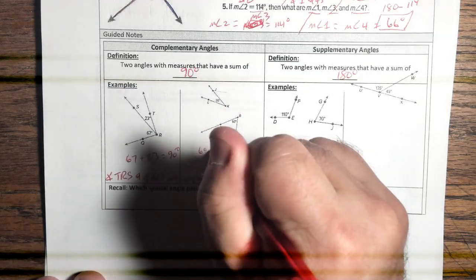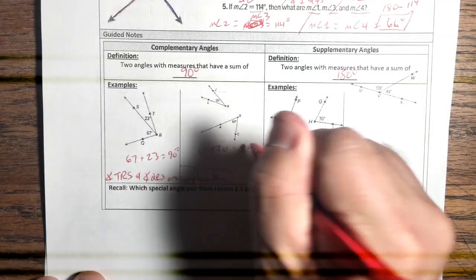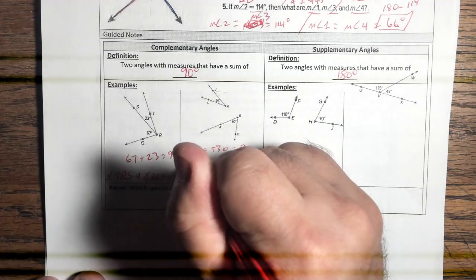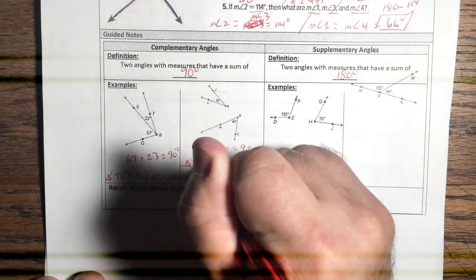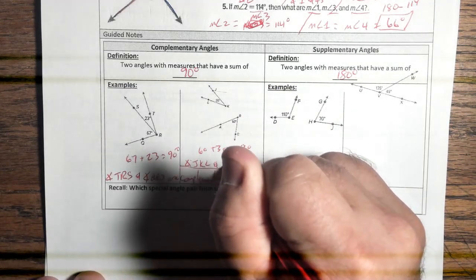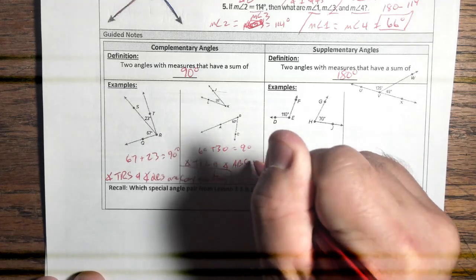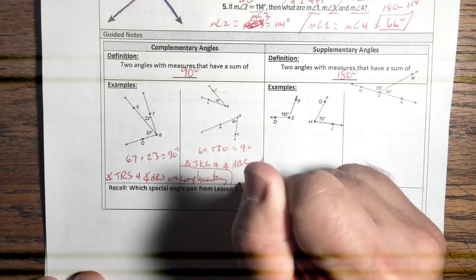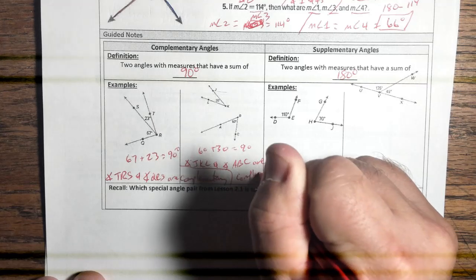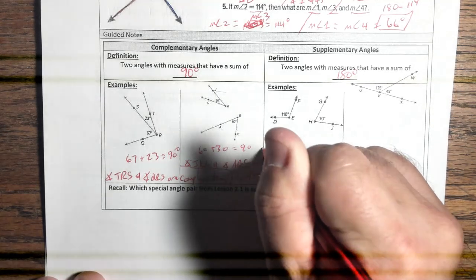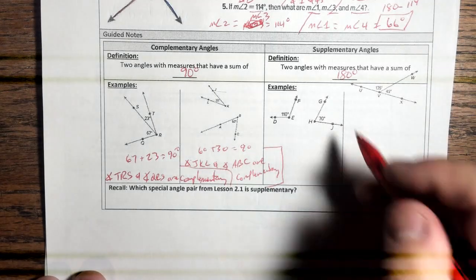Look at these two, 60 plus 30 also equals 90. So angle JKL and angle ABC are complementary. Alright, over here we have the supplementary.